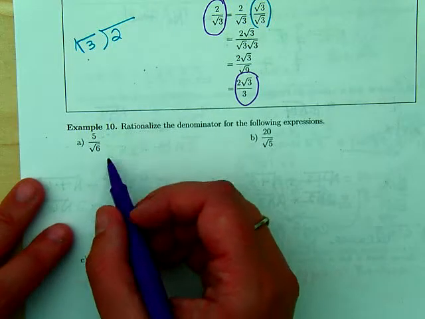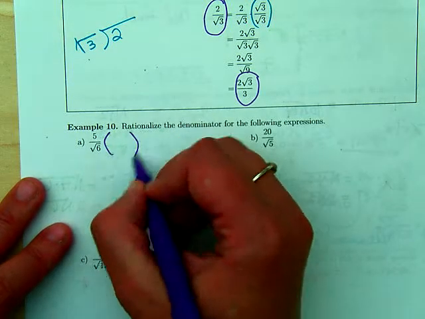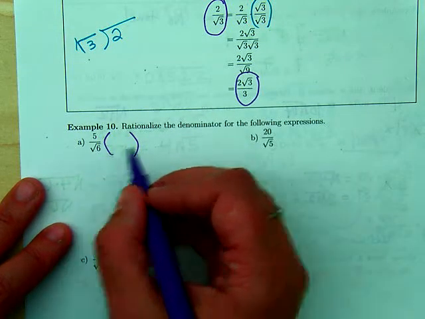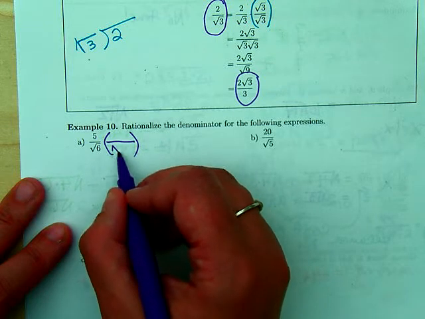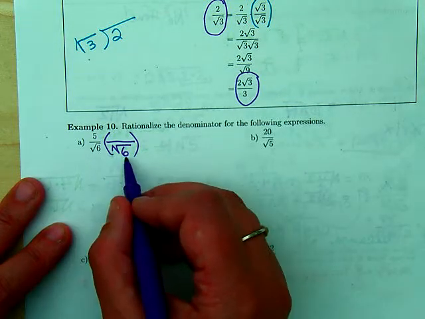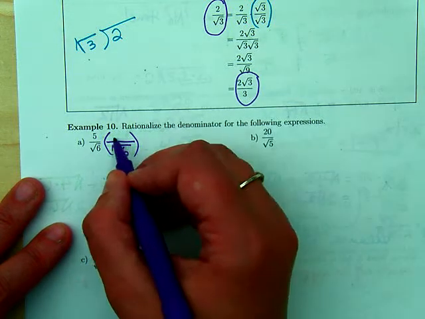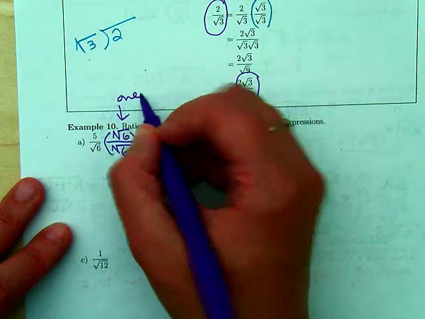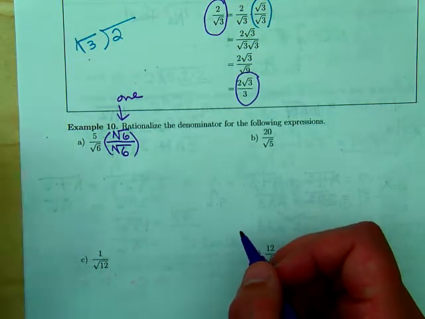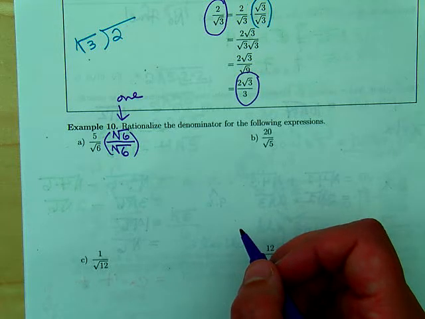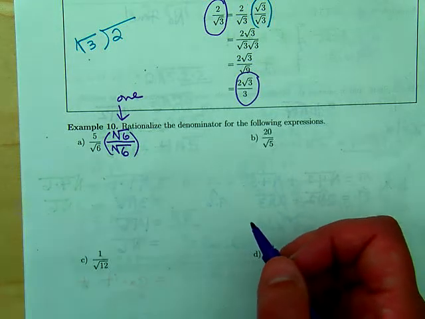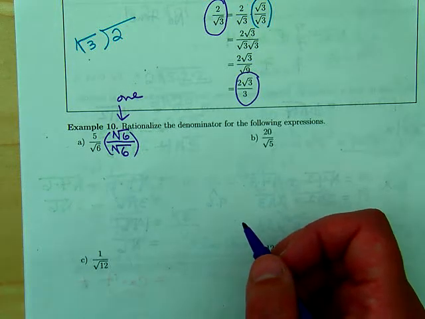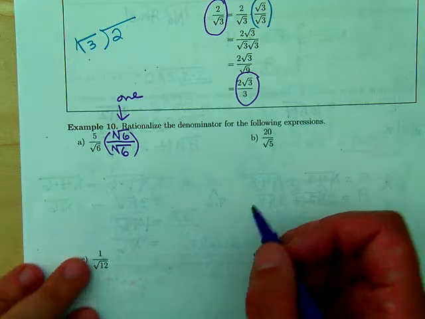Okay, so let's just try an example here. I don't want to have a radical in the denominator. So in order to get rid of it, I'm going to multiply the denominator by that same number. Well, in order to multiply by a whole 1, I have to multiply it by the same thing in the numerator and denominator, right? Because anything divided by itself is 1. So I'm not changing the value here.